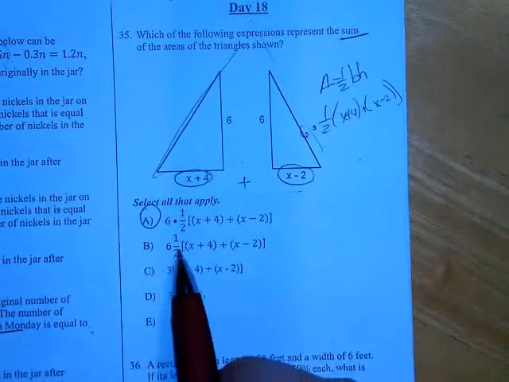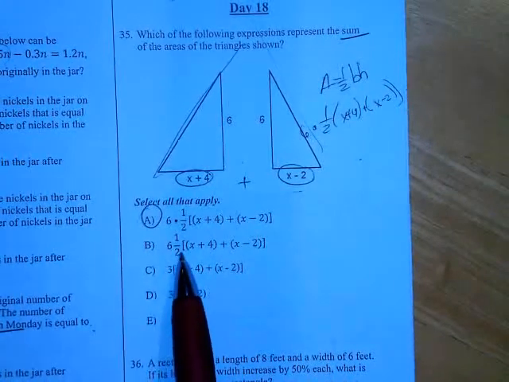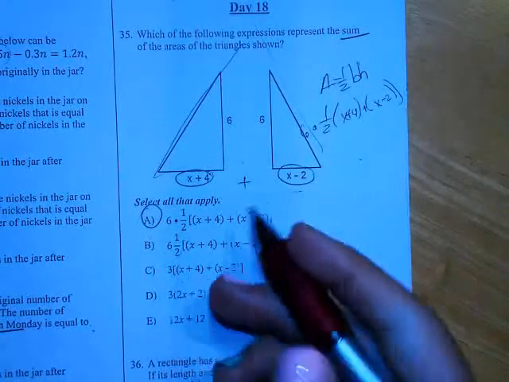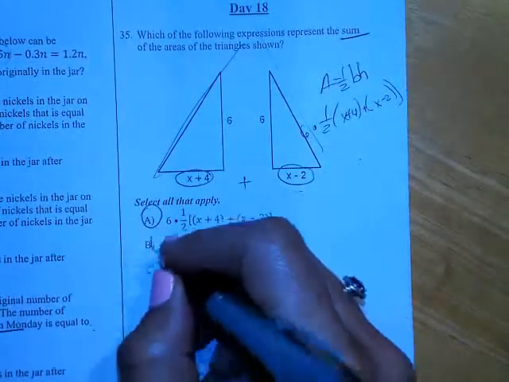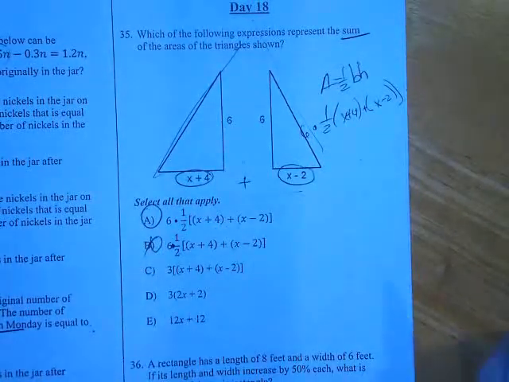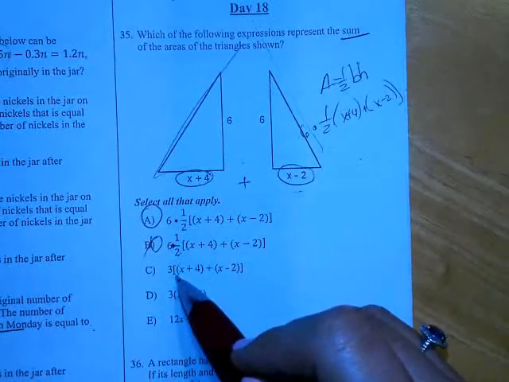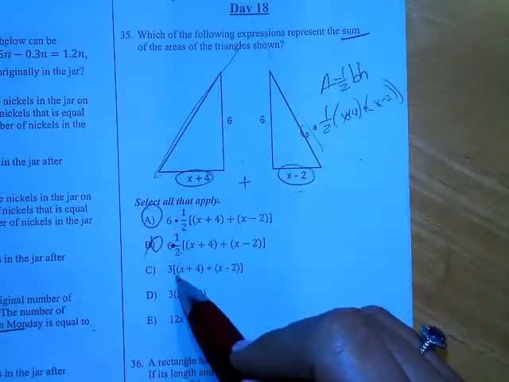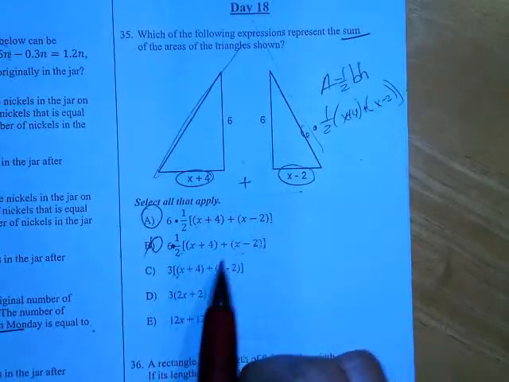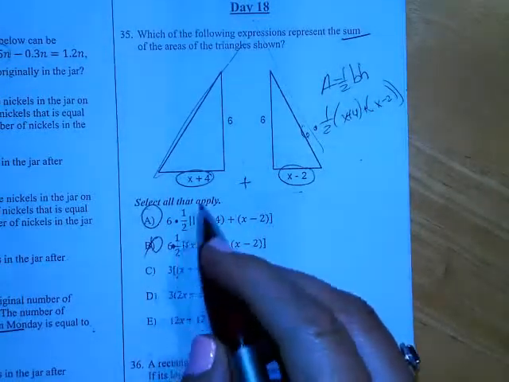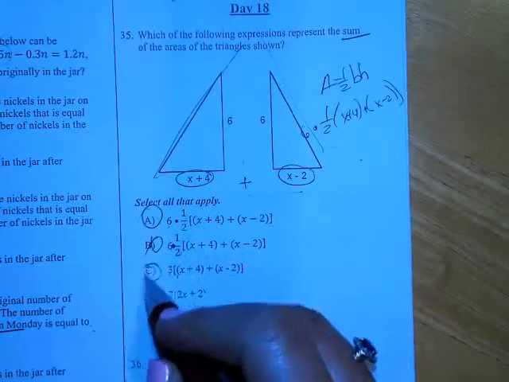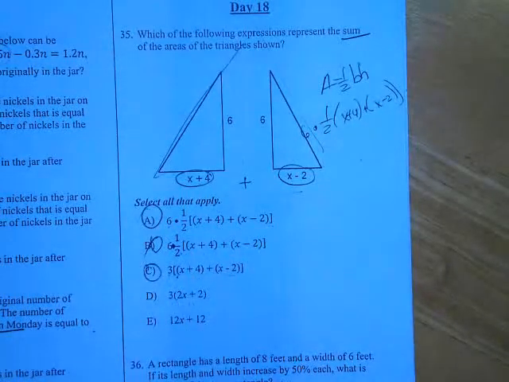This is not B, you cannot combine 6 and 1/2 and make it 6.5. You have to multiply the two. Now, where did they get 3 from? Well, what's half of 6? 3. Then if you notice here and here, it's the same thing. But half of 6 is 3, making answer choice C an option.